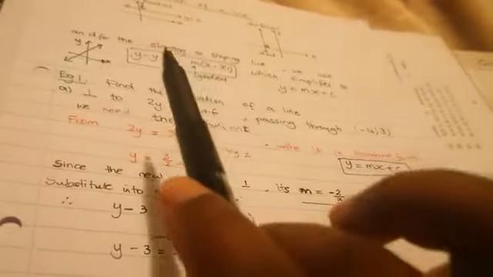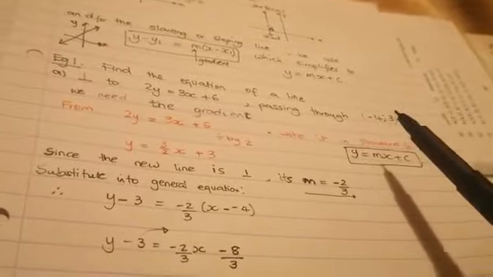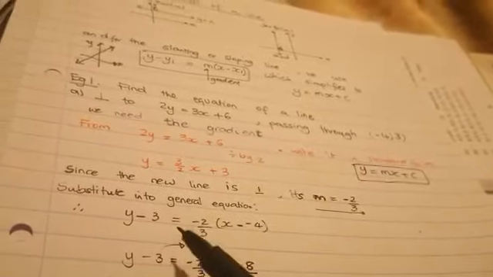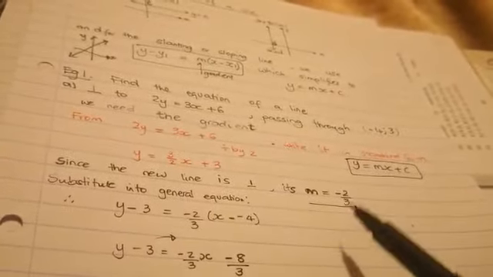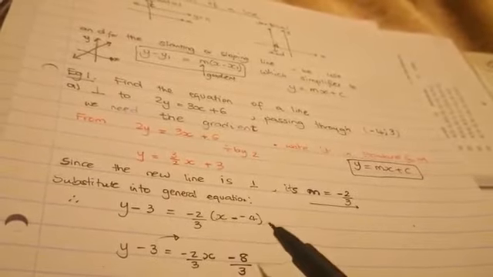And then you substitute into that general equation. So we've got y minus 3, which is your y1, equals to the new gradient, which is negative 2 over 3, and then x minus 4.